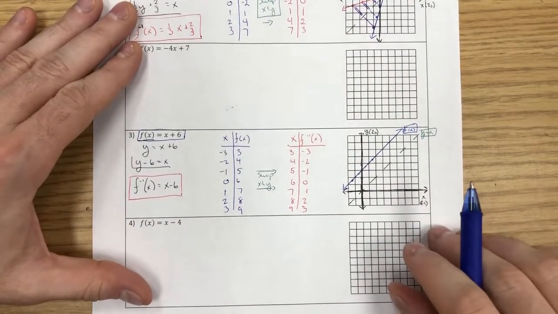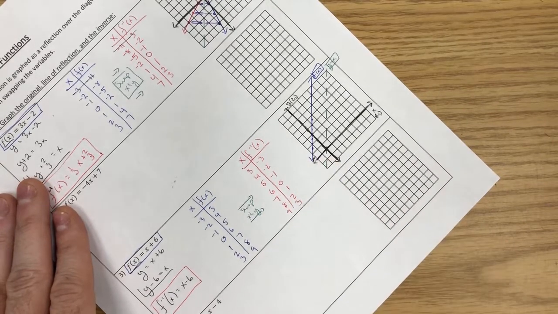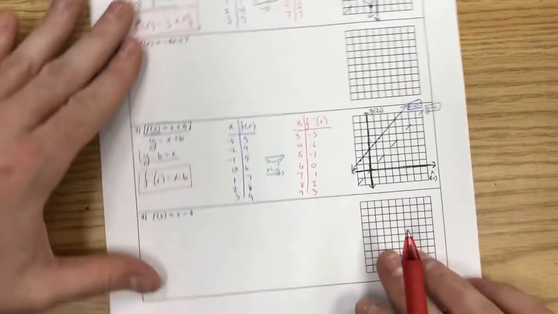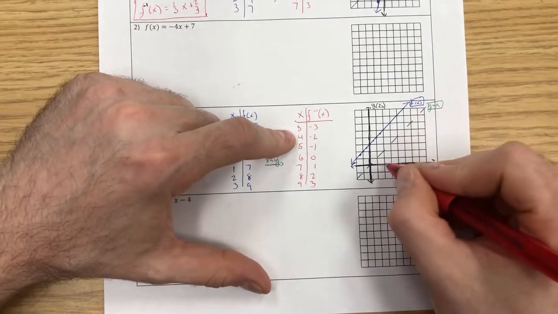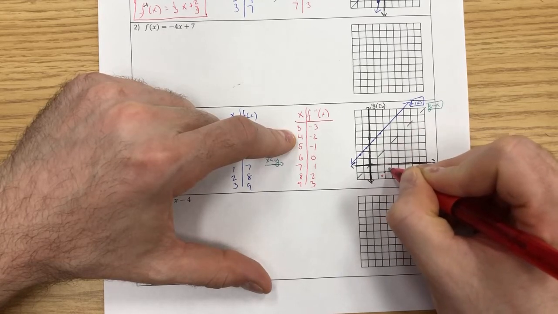We know that every one of these points is along this diagonal. And it makes sense that they're going to be parallel lines because if we reflect it entirely across there, we know we're going to get a line that looks roughly like this. And so if we actually graph these points, 3, -3, we do.